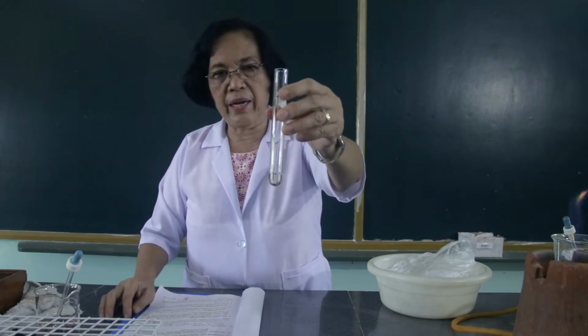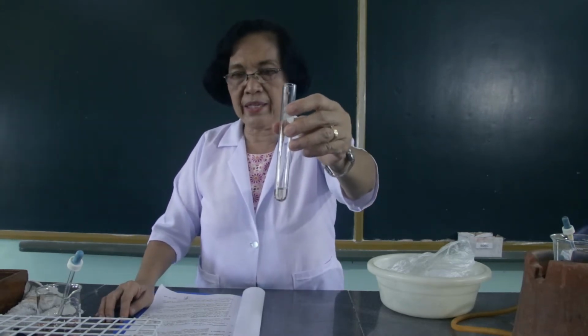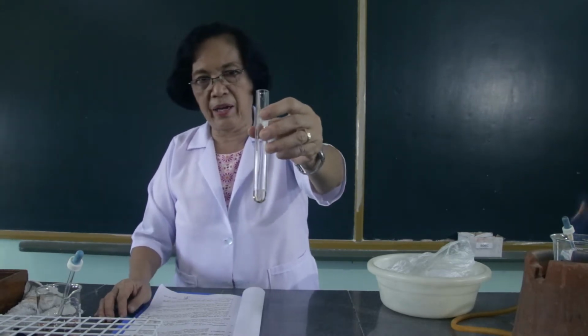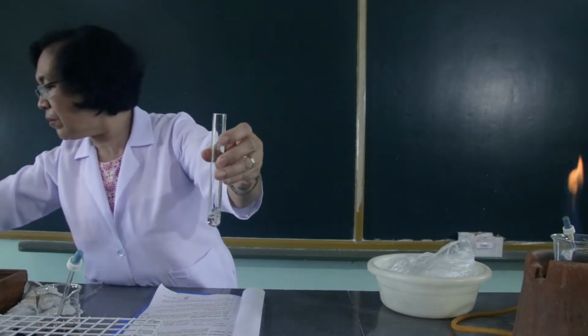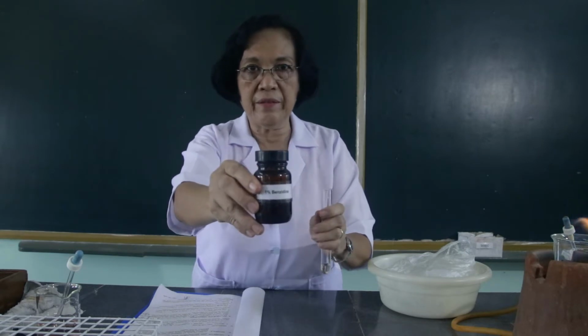Then we are going to add 6 ml of the benzidine solution to this 2 ml of the diluted blood. This is the benzidine.